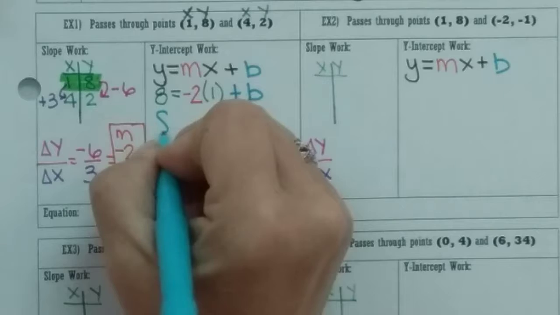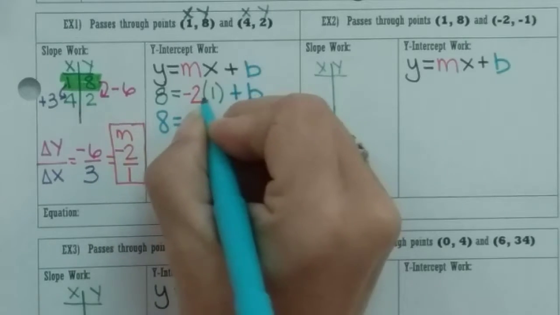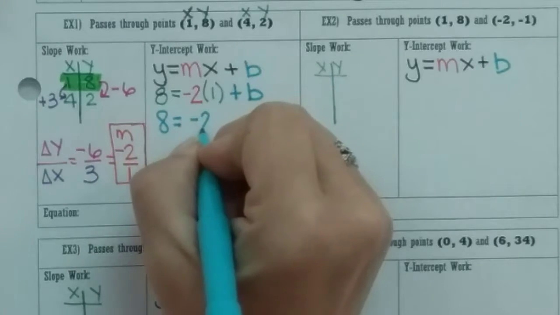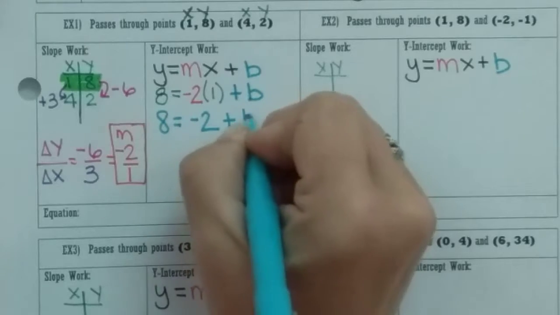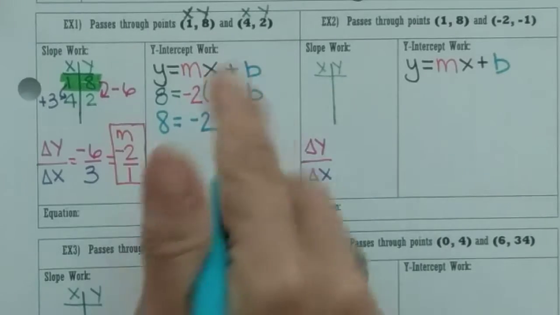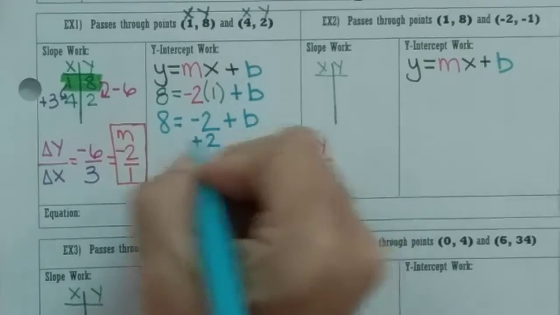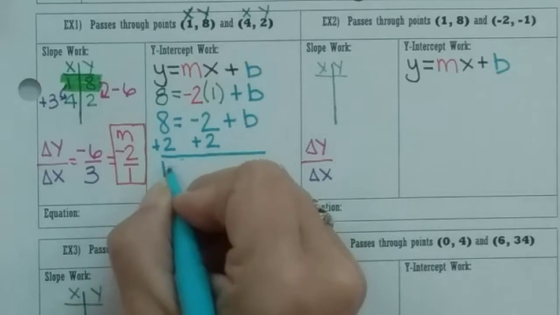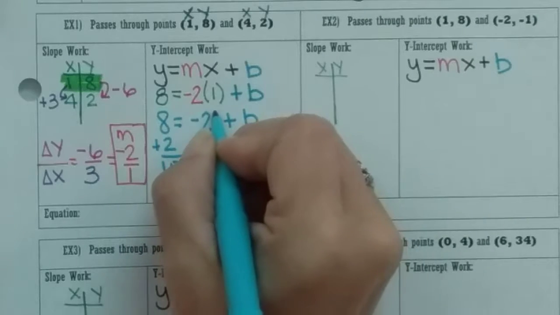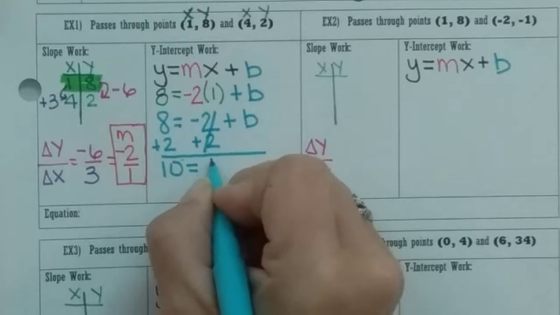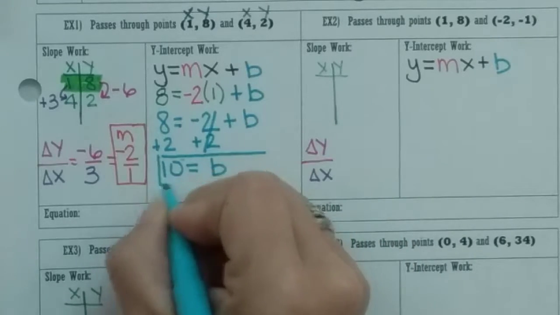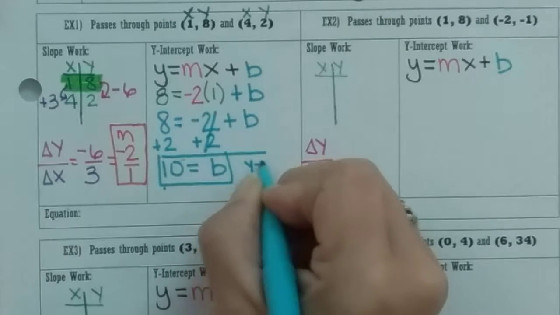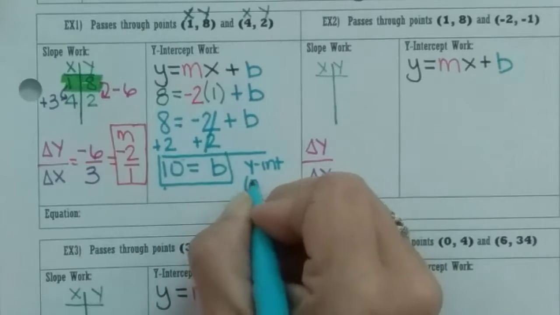Let's simplify. 8 equals -2 times 1 is -2 plus b. To get b all alone, we need to add 2 to both sides. 8 plus 2 is 10. -2 plus 2 is 0, and then bring down the b. So that's our b value, and our y-intercept is 0, 10.